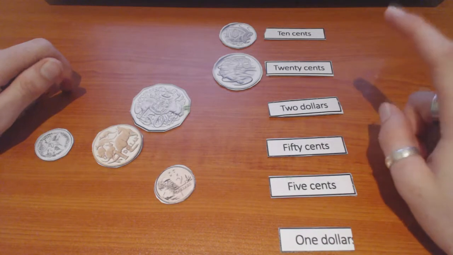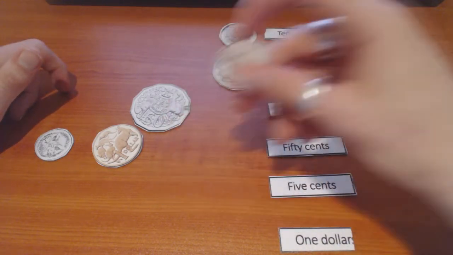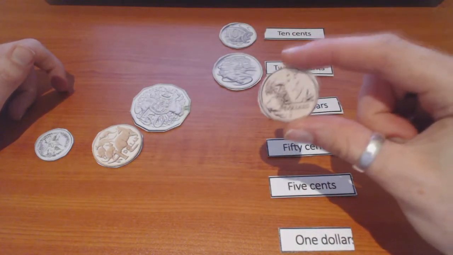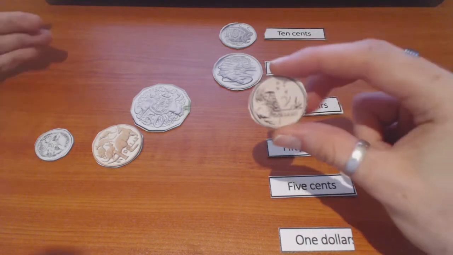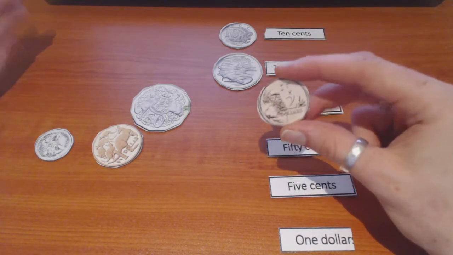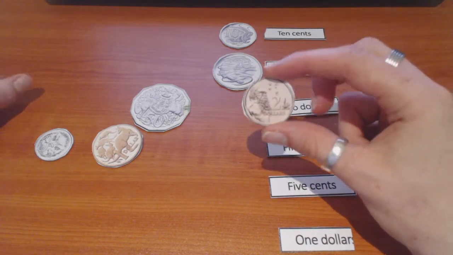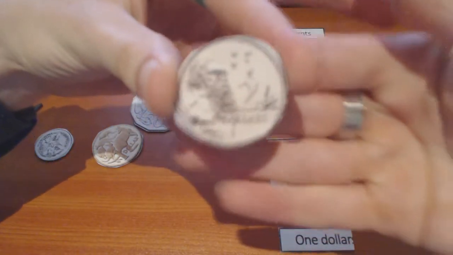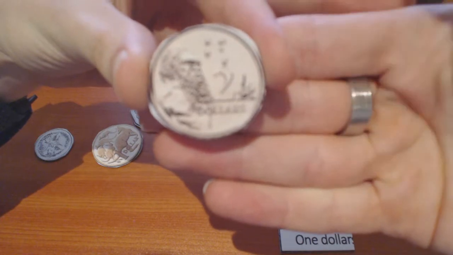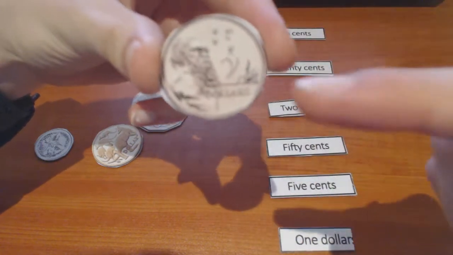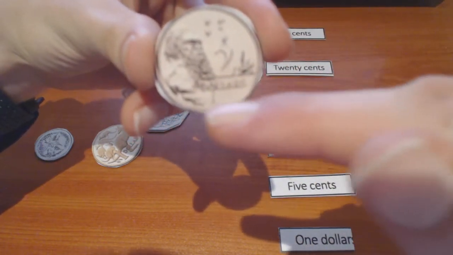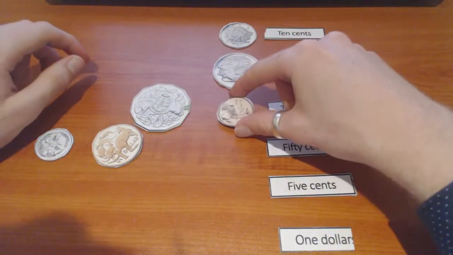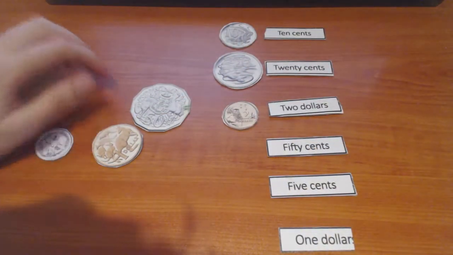Next, we have $2. As this coin over here was the only other coin to have 2 on it, we can pretty safely assume that this is going to be our $2 coin. But in case you're still unsure, beneath the 2, you can actually see that below the 2 there is the word dollars. So we know that this goes right next to its $2 label.